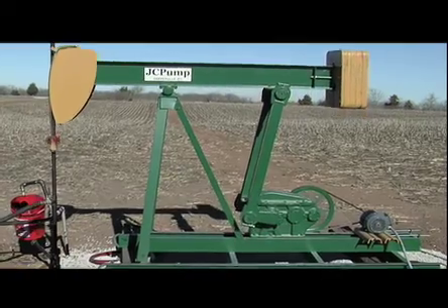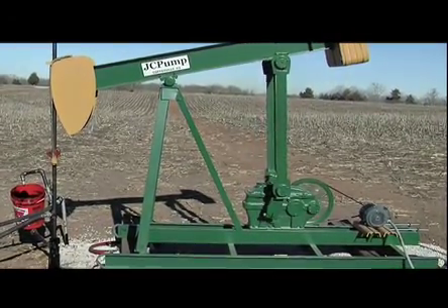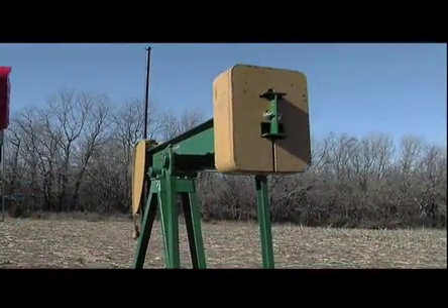U.S. Oil believes in doing the infrastructure right the first time to minimize future maintenance expenses and to maximize oil production.